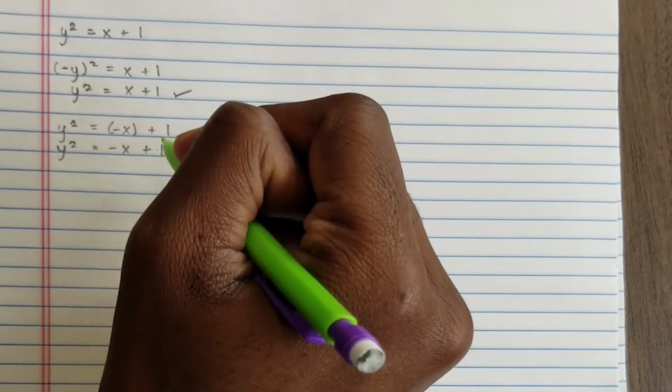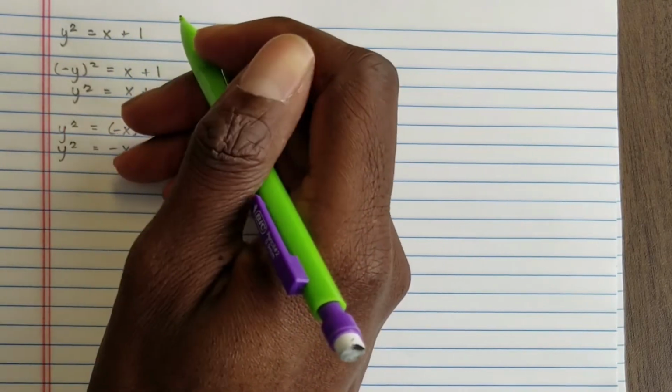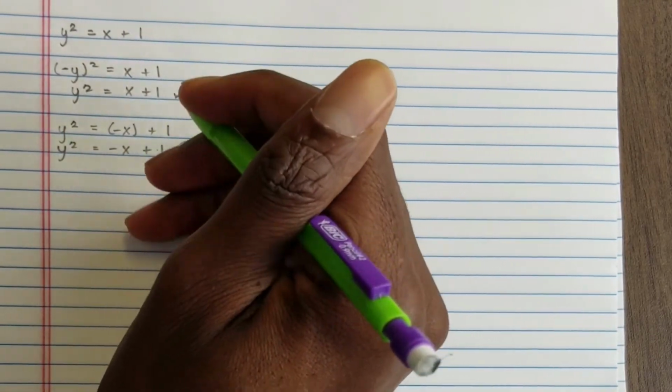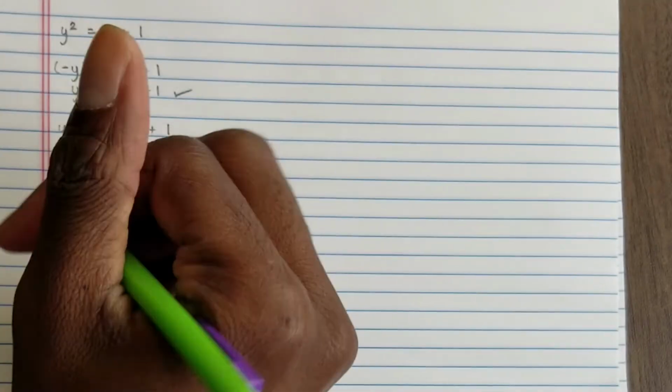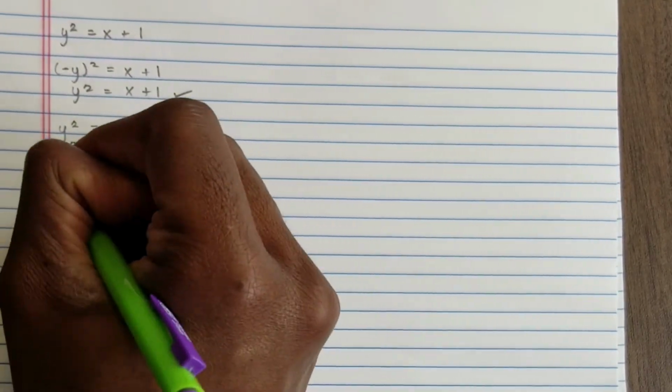So there's no symmetry because the counterpart, x and negative x, bring out different equations. So now let's test it around the origin. In order to test it around the origin, we need to replace both x and y with negative x, negative y.